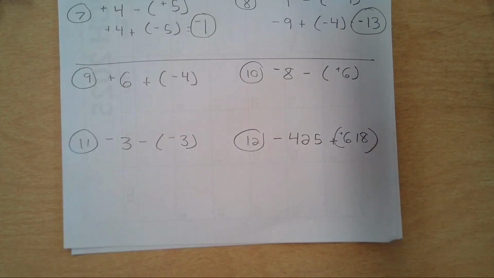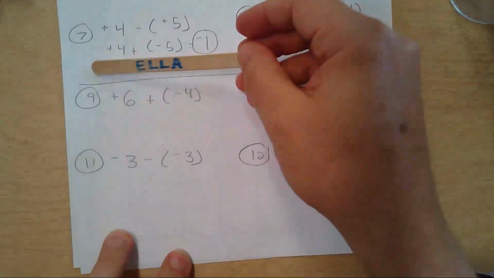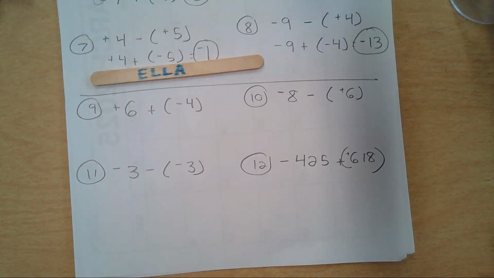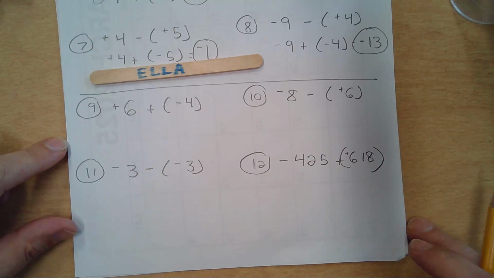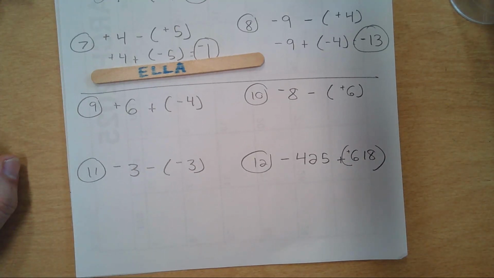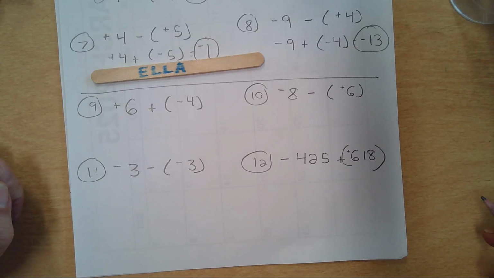All right. Looks like most are ready. Number 9. Help me out, Ella. Positive 6 plus negative 4. You just change the negative 4 into a positive 4. Since it's already an addition problem, since the symbols are the same, 6 plus 4 is positive 10.